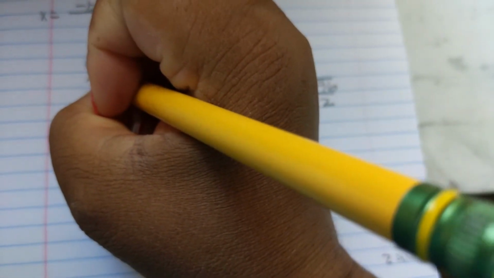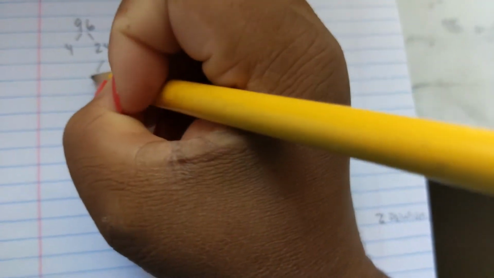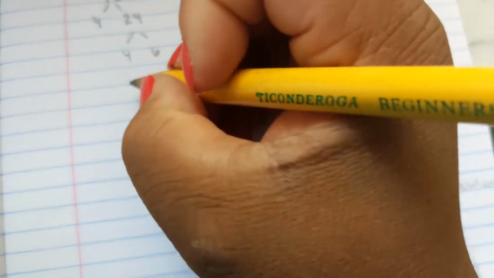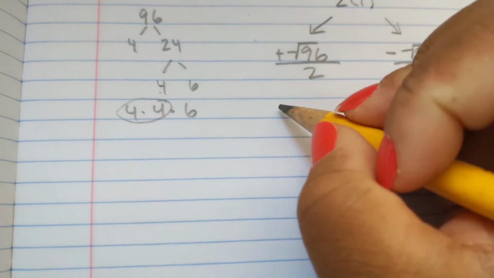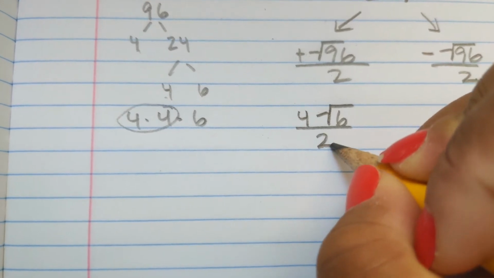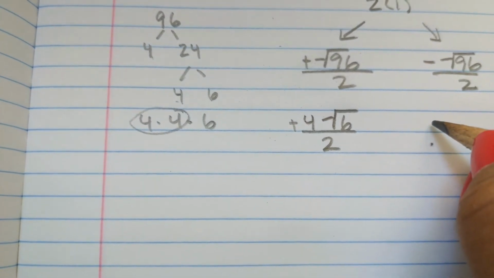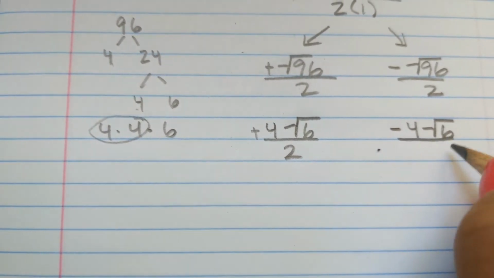So 96 is the product of 4 times 24. 24 is 4 times 6. I have two 4s in here, so this is 4 times 4 times 6. The pair of 4s get to come outside of the radical, and we're going to leave 6 inside the radical. So I have a positive 4 times the square root of 6 divided by 2, and we're going to have negative 4 times the square root of 6 divided by 2.